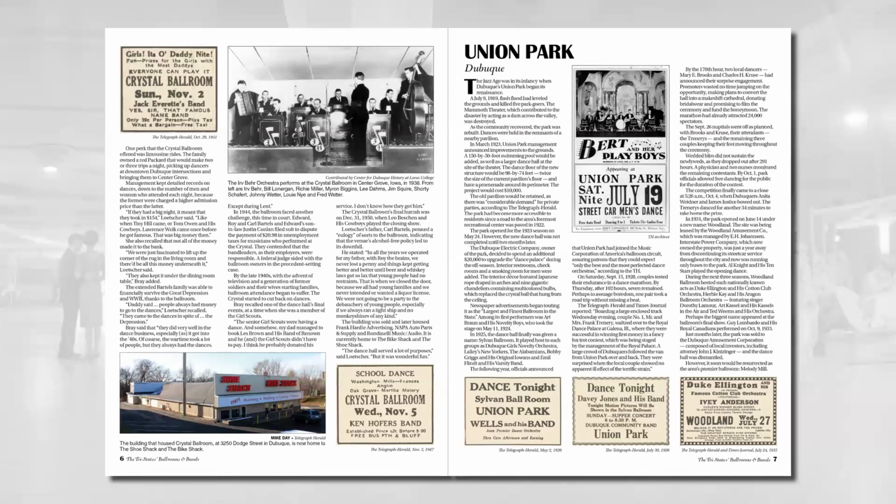It was first known as Stewart Park, but later was renamed Union Park after it was bought out by the Union Electric Company. In July of 1919, a flash flood tore through the valley, killing 5 picnickers and destroying the park. Of course, it was later rebuilt and included a new dance hall that was initially called Sylvan Ballroom and later renamed Woodland.